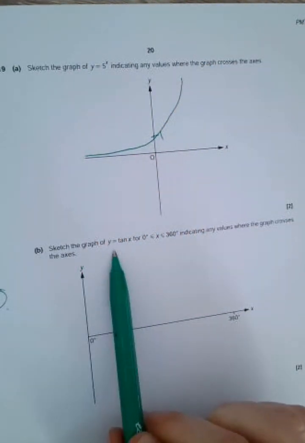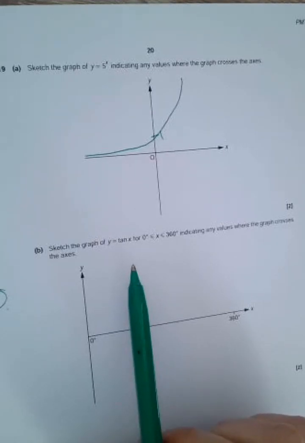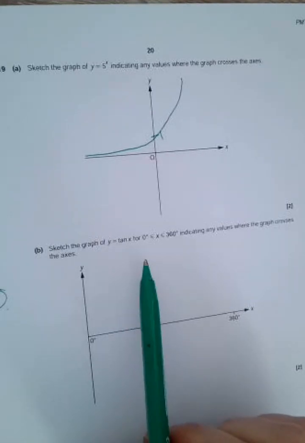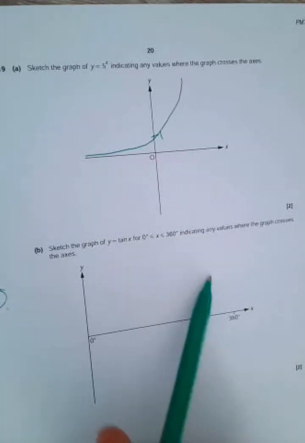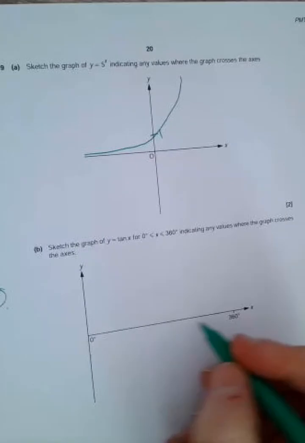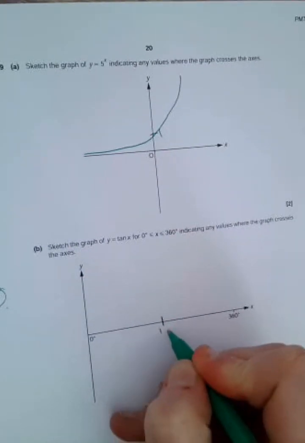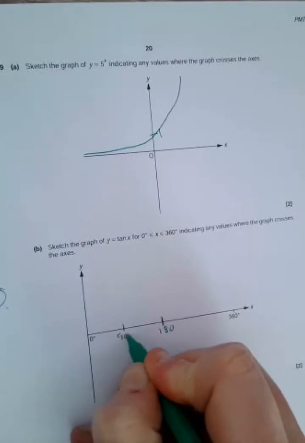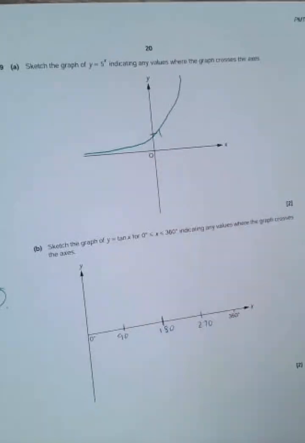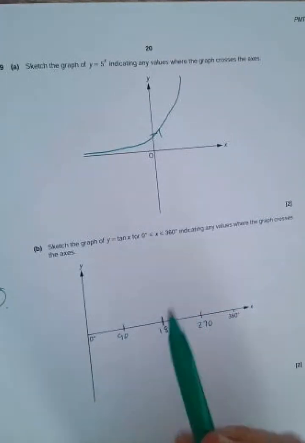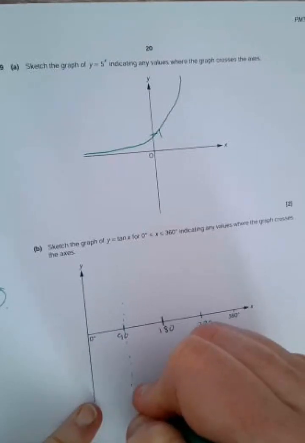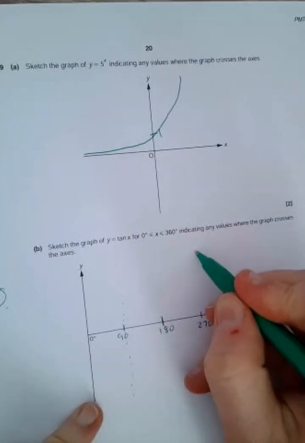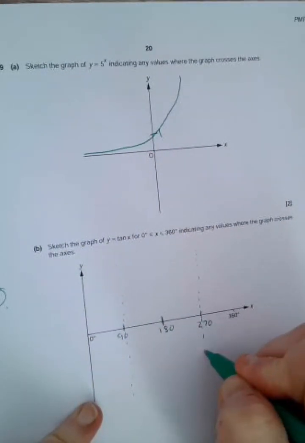All right then, we've got to sketch the value of y equals tan x for the values between 0 and 360 degrees. Indicate where it crosses the x-axis. Right, I'm going to split it up first of all. 180 in the middle, 90 would be in the middle of that, and 270 would be in the middle of it. It's not perfectly spaced, but they're there. So we know there is no value for tan 90 if you put it in your calculator. There's also no value for tan 270.